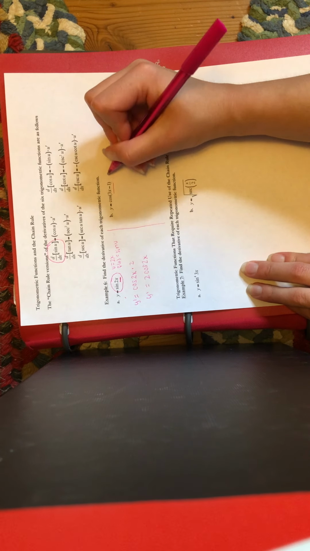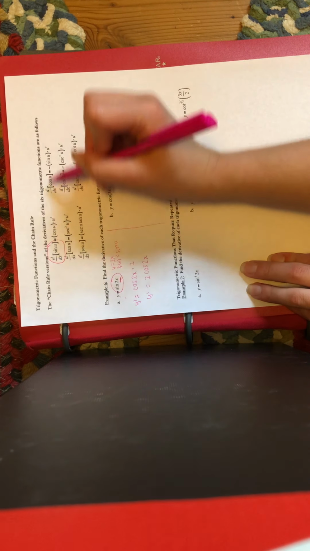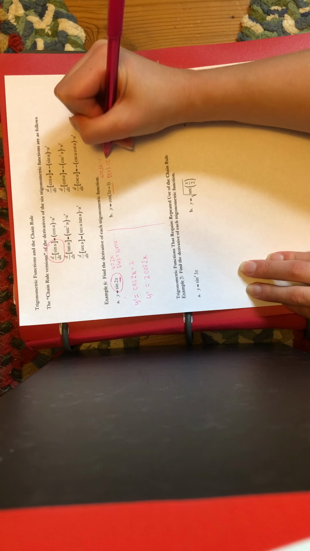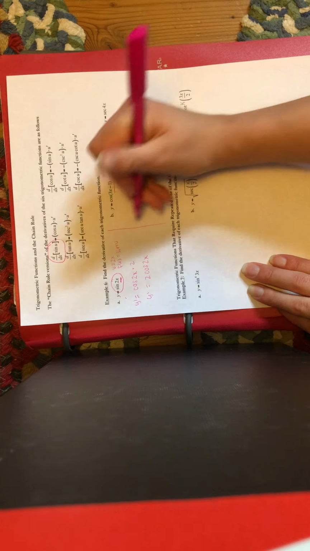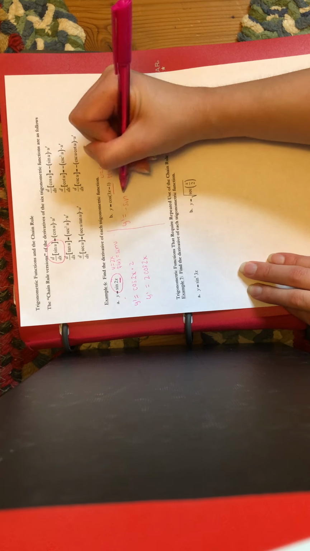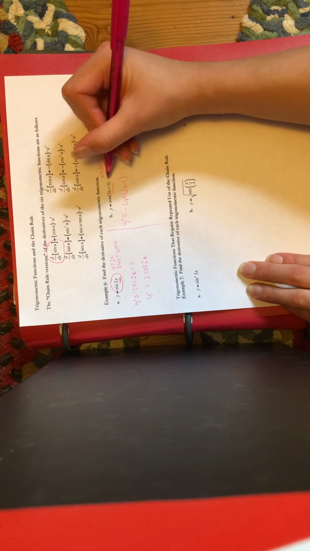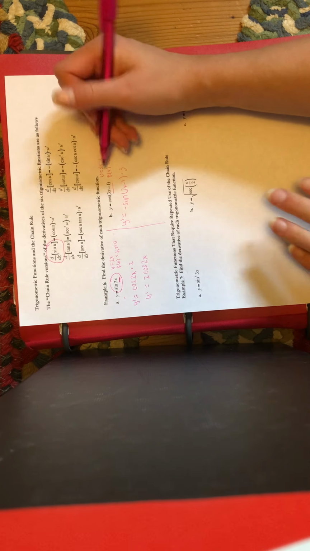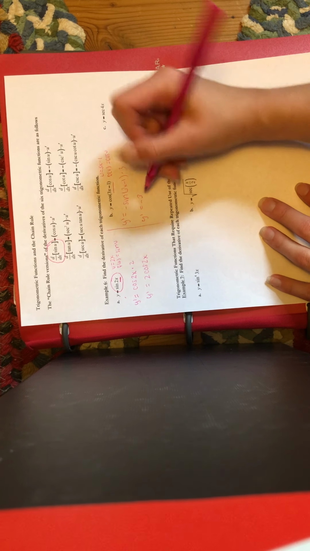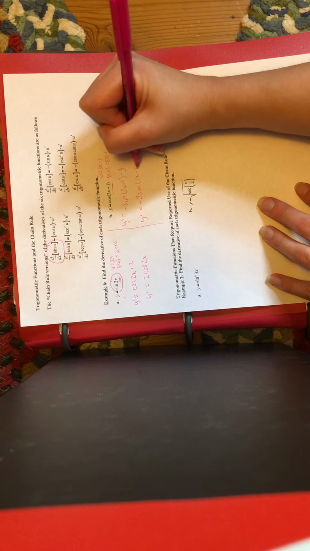So same thing here. If we consider this to be u, you can look back to these if you need to. And f of u is equal to cosine u. And we can rewrite it as y prime is equal to negative sine of u times the derivative of u, which is 3. Simplify, y prime is equal to negative 3 sine of 3x minus 1.